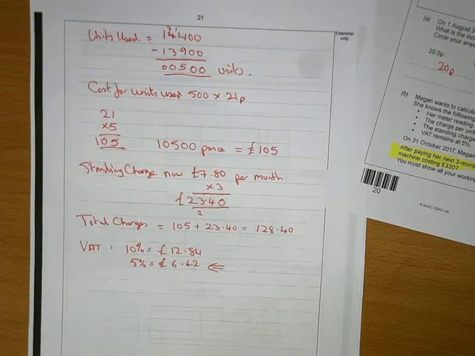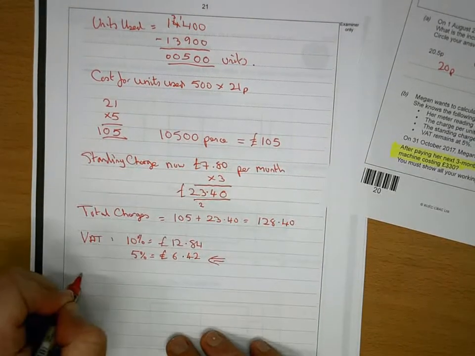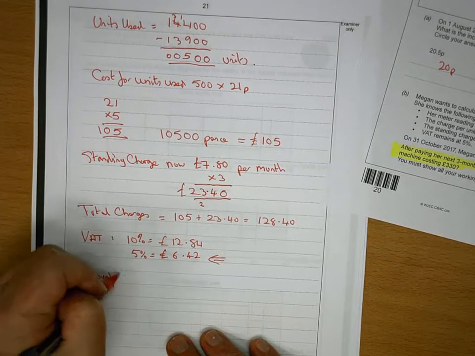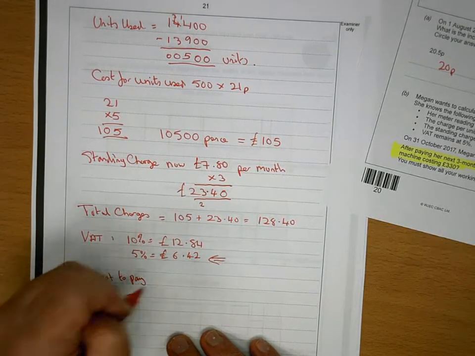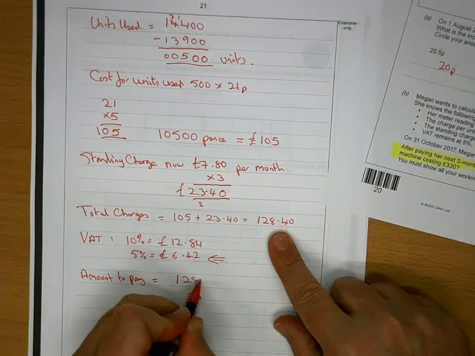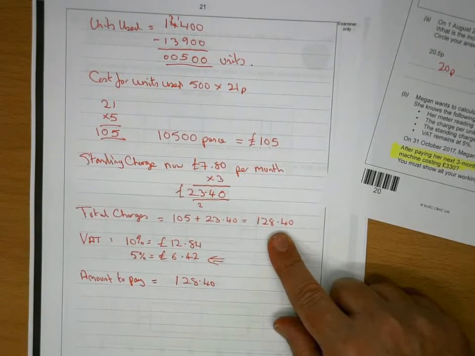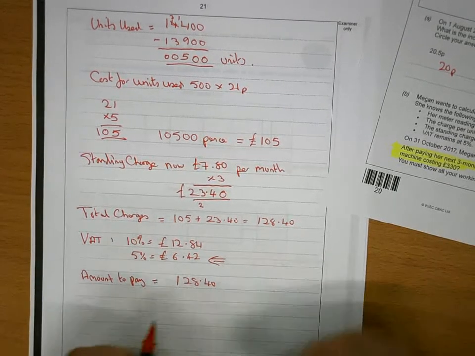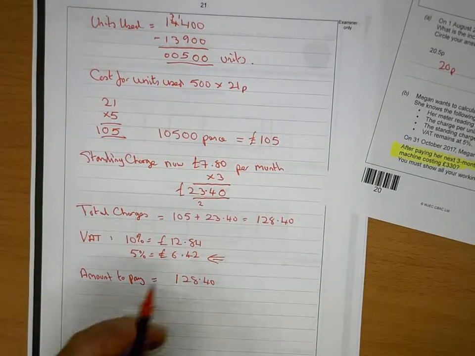So the total bill will be the total charges, £128.40, plus £6.42.